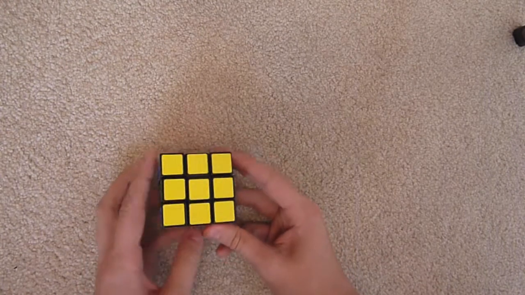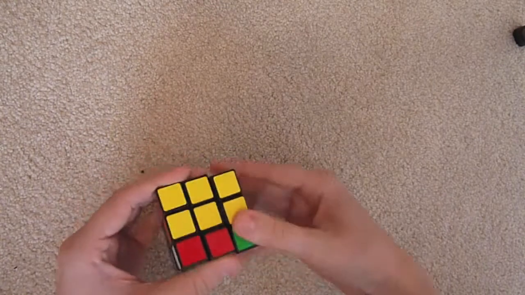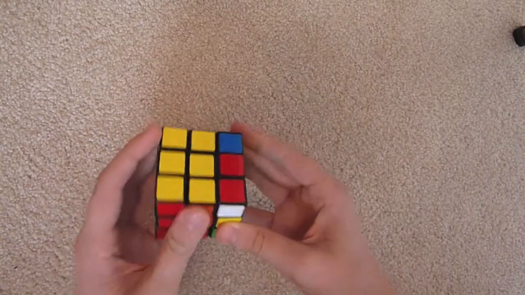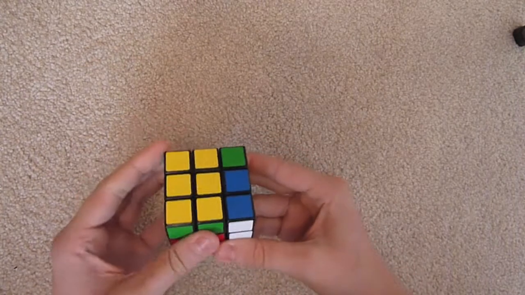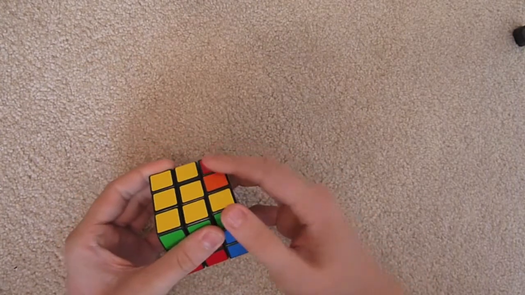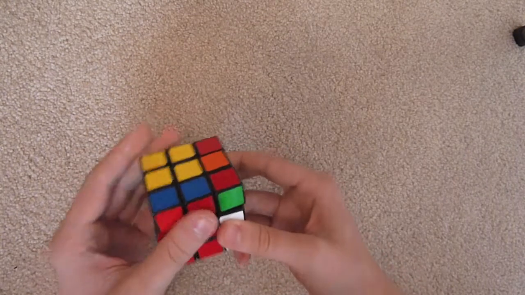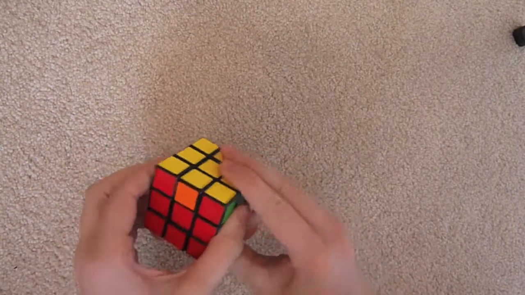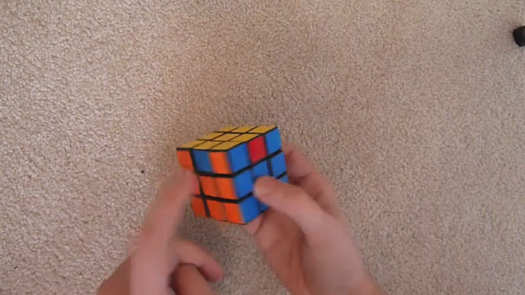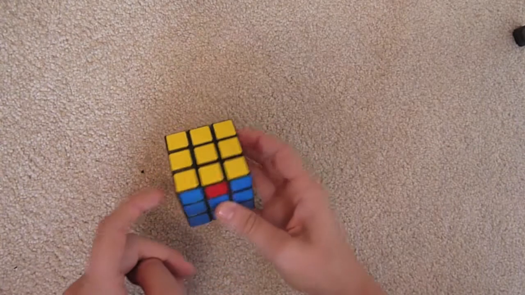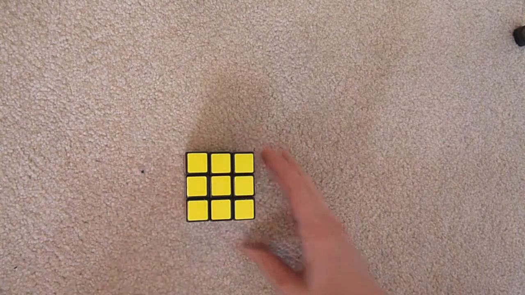So, if you have them facing out, do the algorithm R, U, R prime, U prime, R prime, F, R2, U prime, R prime, U prime, R, U, R prime, F. And now you can see that all of my corners are correctly oriented. Now we just need to do an edge swap cycle, which will solve the cube.